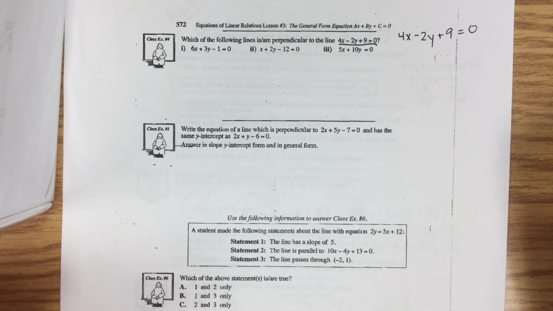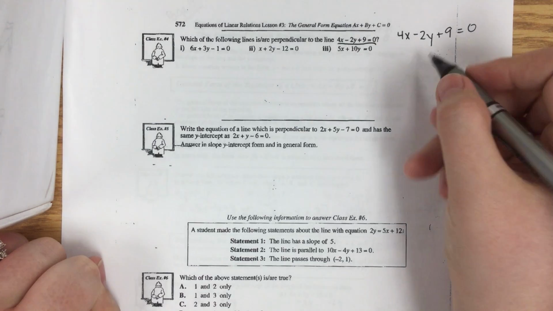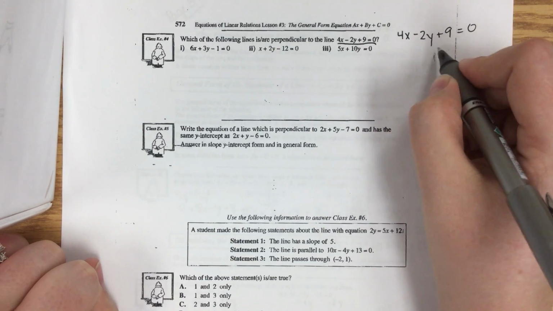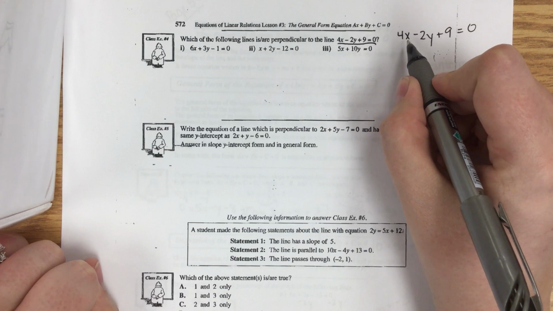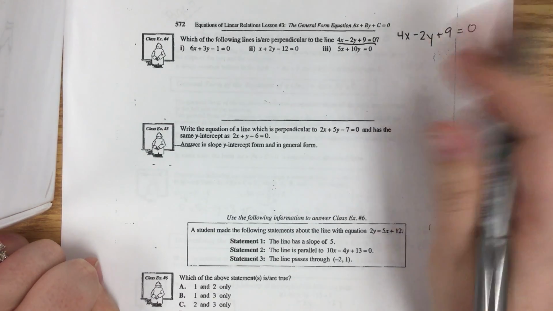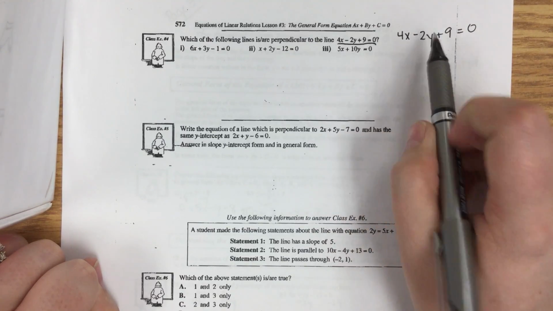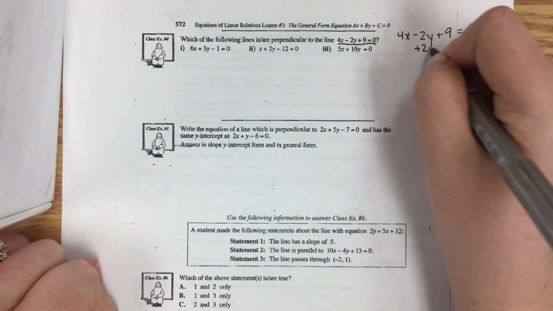And the way to find the slope of that line is to work in slope-intercept form. So to get from general form, as it is right now, to slope-intercept form, which is mx plus b, the x and the c value need to be on the same side, and the y needs to be on the other side.